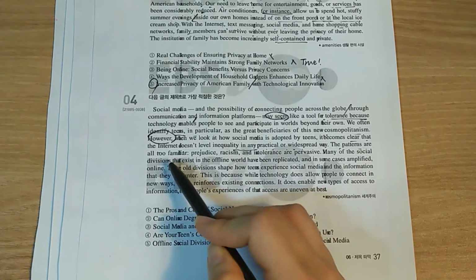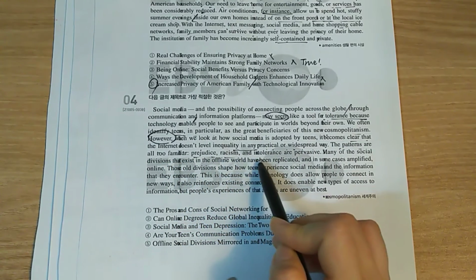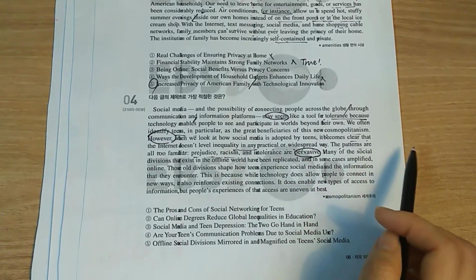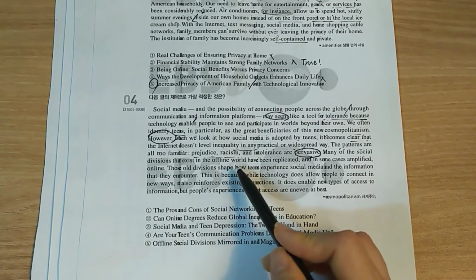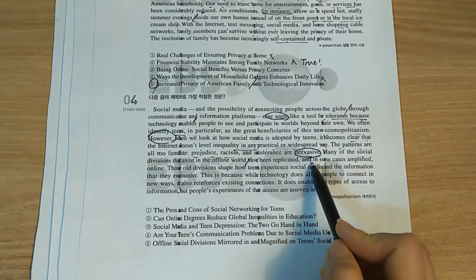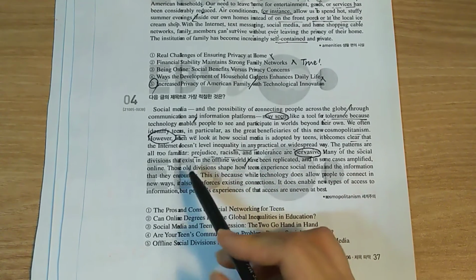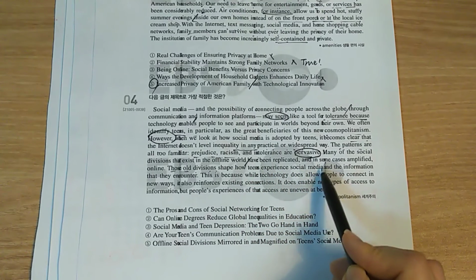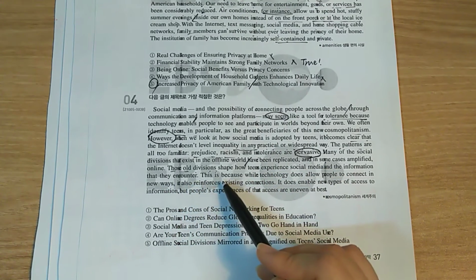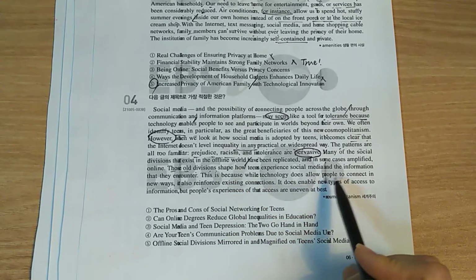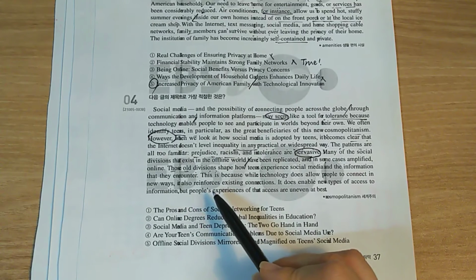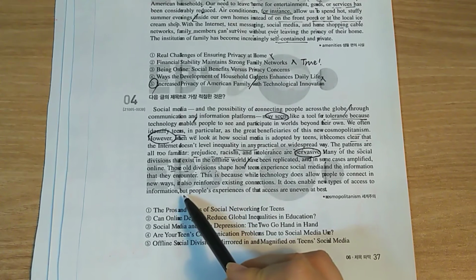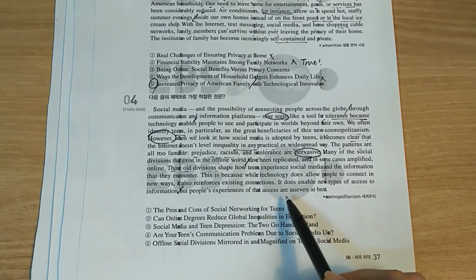The patterns are all too familiar. Prejudice, racism, and intolerance are pervasive. Many of the social divisions that exist in the offline world have been replicated and in some cases amplified online. Those old divisions shape how teens experience social media and the information that they encounter. This is because while technology does allow people to connect in new ways, it also reinforces existing connections. It does enable new types of access to information, but people's experiences of that access are uneven at best.